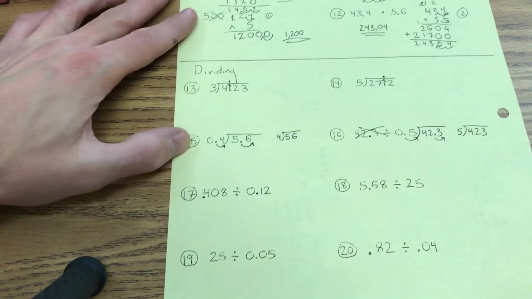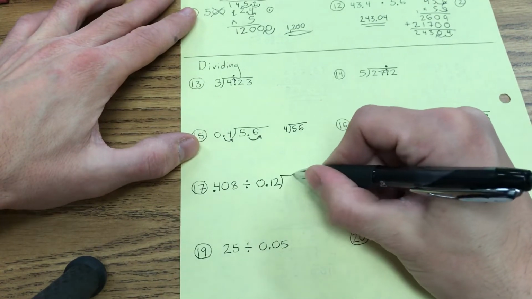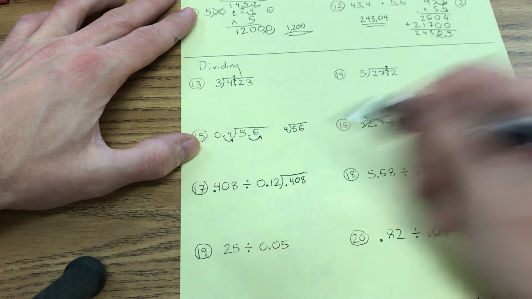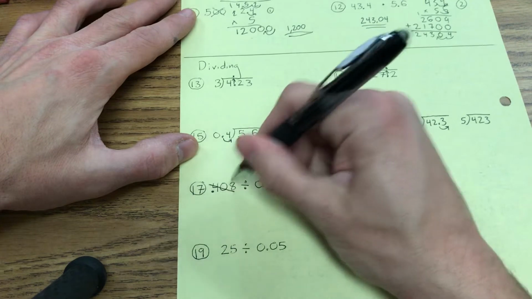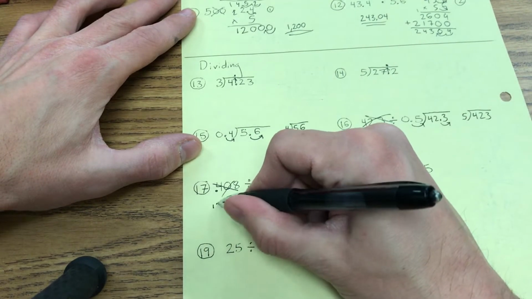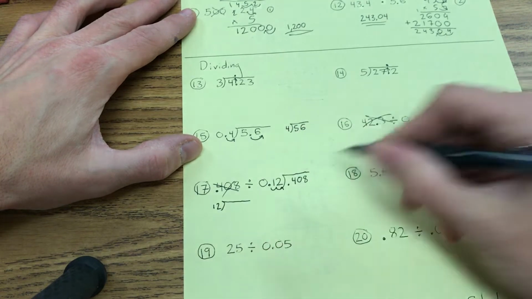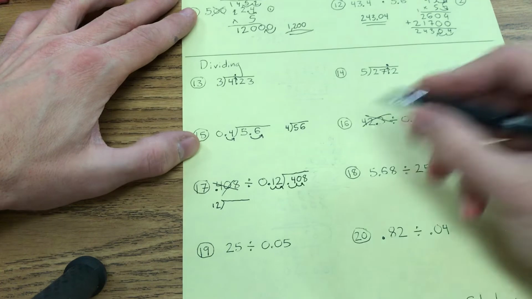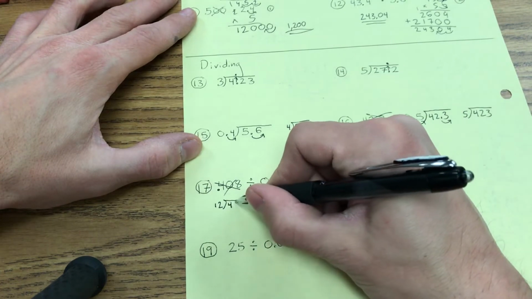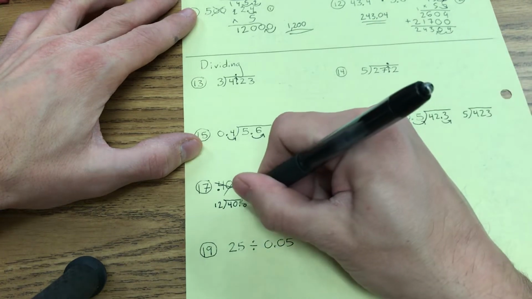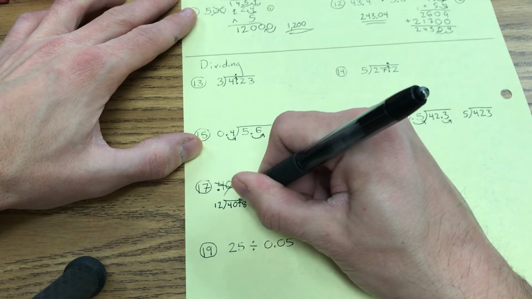Over here, this is starting to get messier and messier. All right, I don't want to have a 0.12, so I'm going to move this twice to make it 12. 12 on the outside, and then I'm going to move this just twice. It has to match. It's a mirror. So I need to write that exactly that way, no different, 40.8. Now I'm going to float this decimal up and put 1 right here.